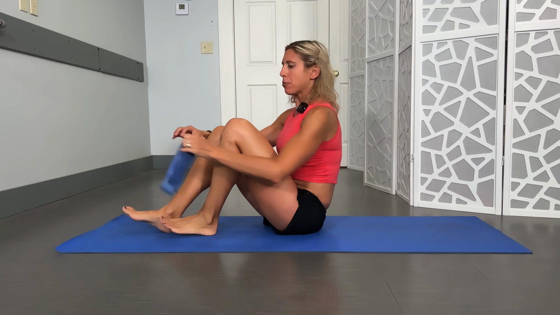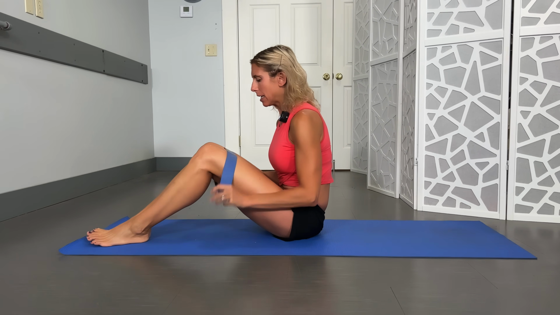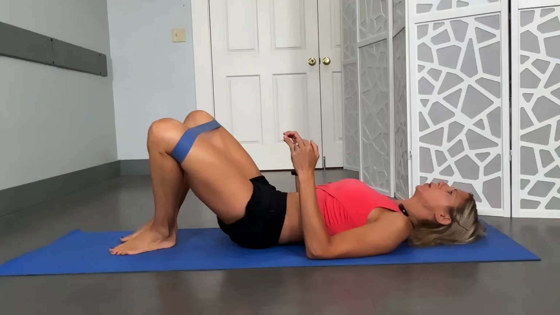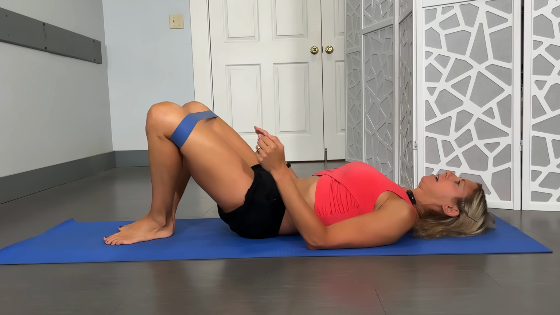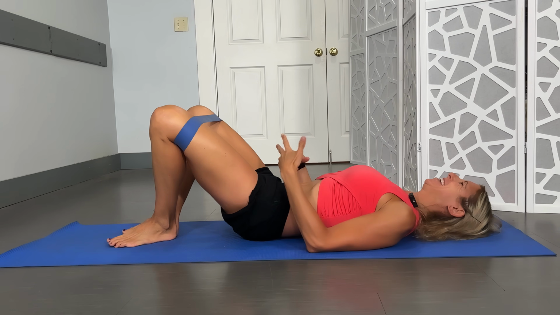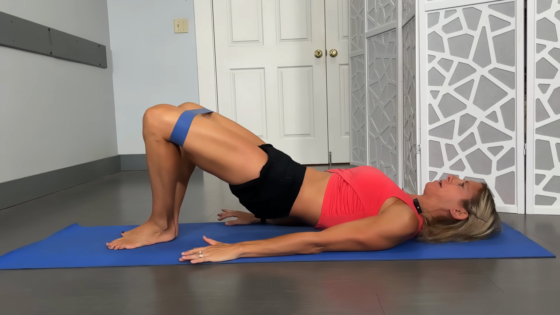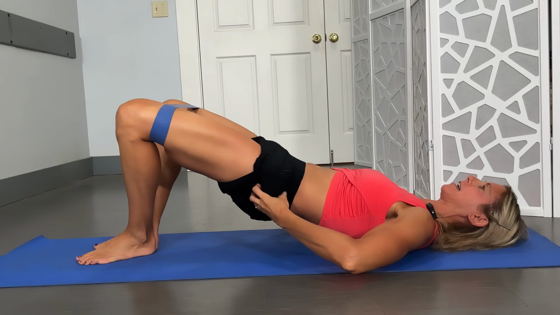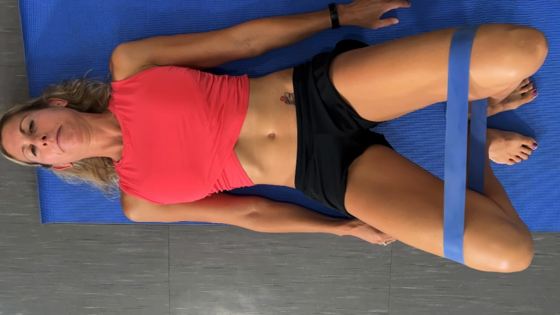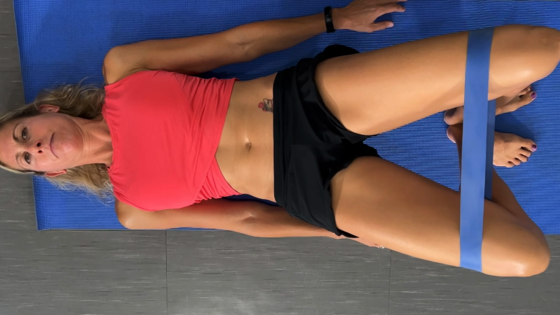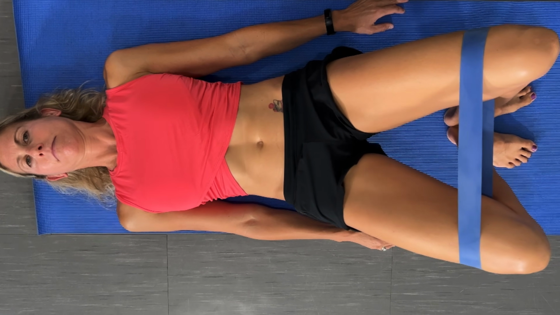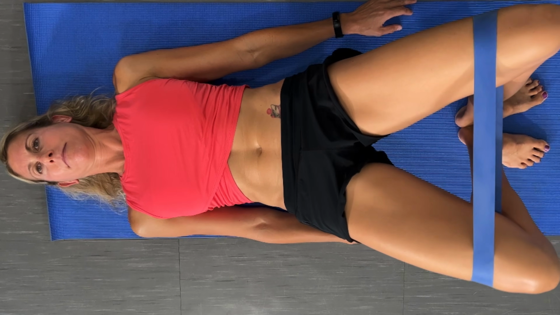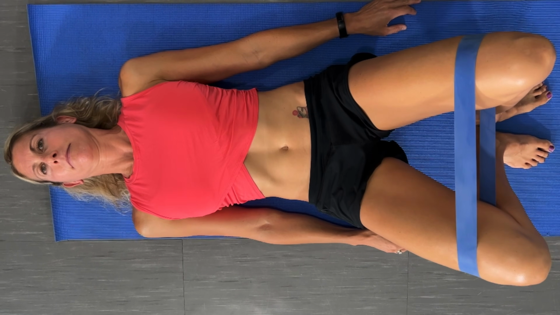So we're gonna start by putting that band above the knees. I'm gonna lie right on down on my back, heels together, toes open. Of course, breathing. We're gonna think about lifting that butt up, and after I get to the top, I'm gonna add a little pull out. So I'm working these side butt muscles even more, and then back down. So it's up, pull, back, and down. Really make sure you're squeezing into those bunsies and you don't let those hips drop.